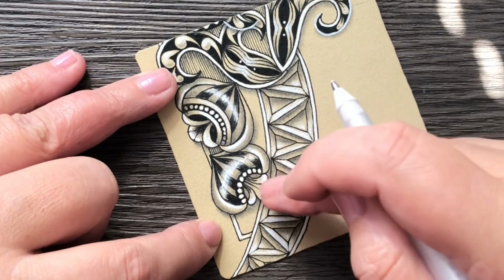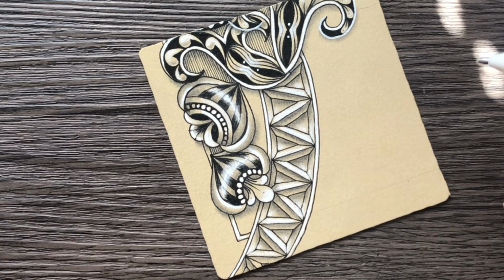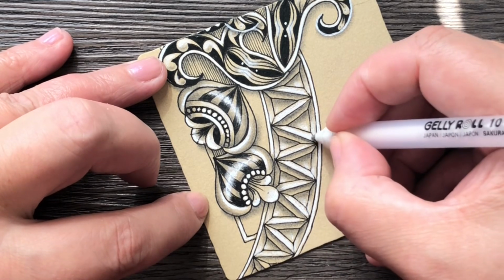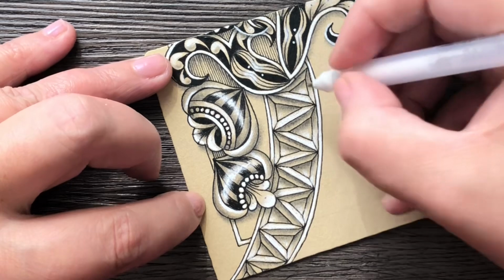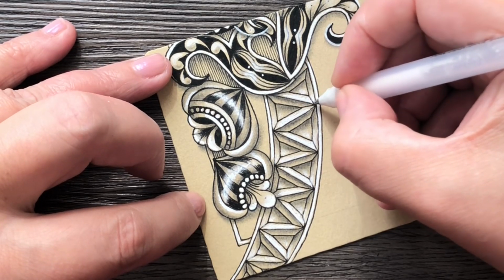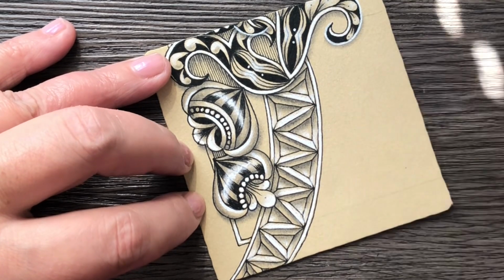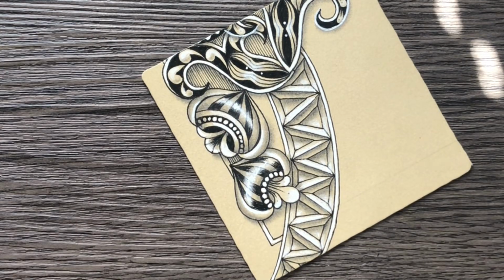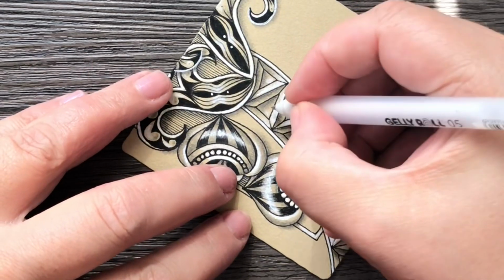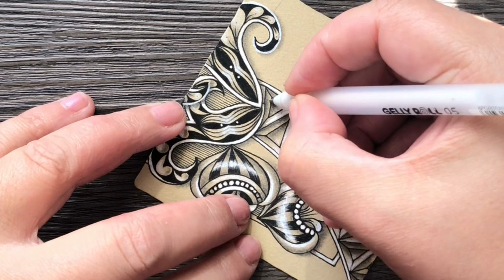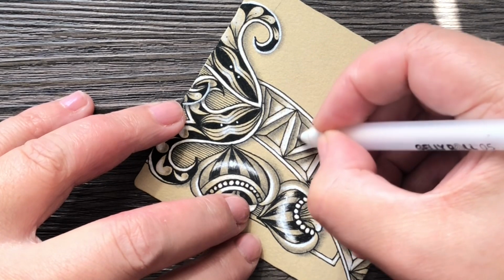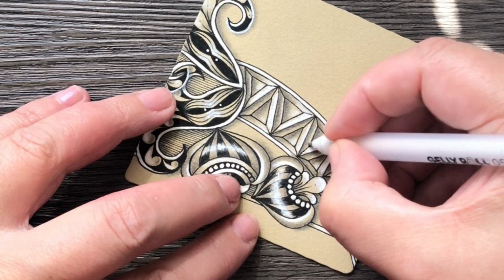In my opinion, it's the shading that's the most complex thing about Zentangle. Well, not only Zentangle, drawing. But you know, in Zentangle it's one of the 8 steps, I think the most complex one. Let me see what happens if I just add a little bit of white.